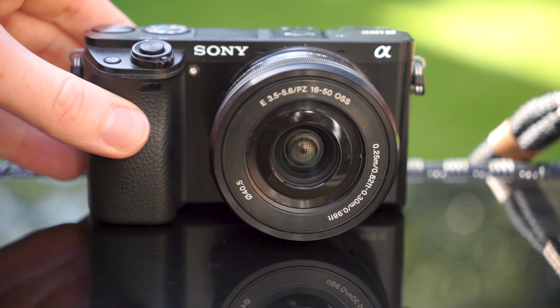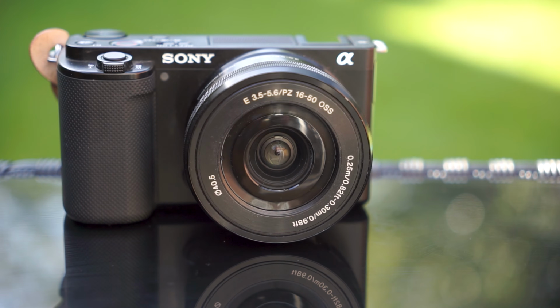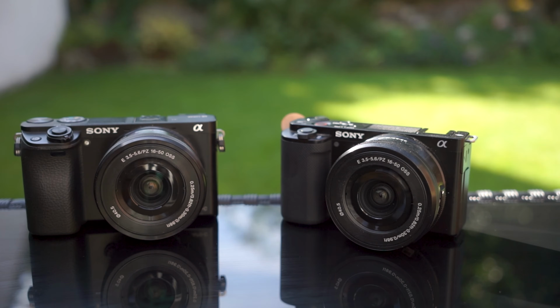So I own both of these cameras. The a6000 came out in 2014 and I've had one since about 2019. With the ZV-E10, it's been out for around a year, so releasing in 2021, and I've had one since the release. So it's a question of old versus new, but it doesn't mean you shouldn't consider the a6000.